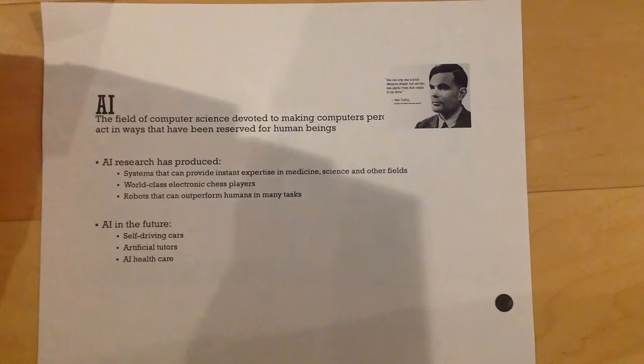Artificial tutors. There's actually a funny story of an AI class at Georgia Tech. The class was online, and they used an artificial intelligence to answer students' questions on a message board that they had set up. But the students didn't know that they were interacting with an artificial intelligence. It wasn't until the end of the course that they let the students know that a lot of the answers to their questions were coming from an artificial intelligence, and most of them had no clue.